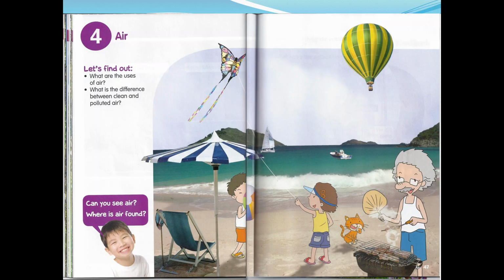But also when you do some things, like for example, Sue is flying a kite. There's no way this works without air. There's also a beautiful hot air balloon that flies on the sky, which uses air to work. There are boats, like that sailing boat on the back. And of course, one of my favorites is this barbecue. Hmm, a barbecue and air? Well, I'm going to explain that next.